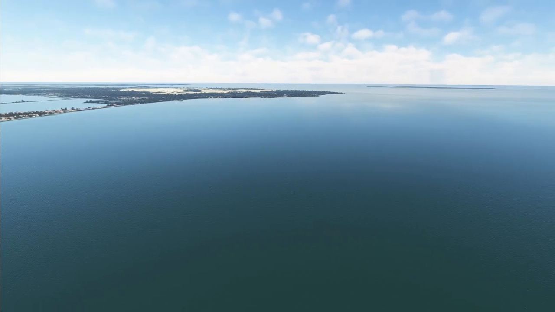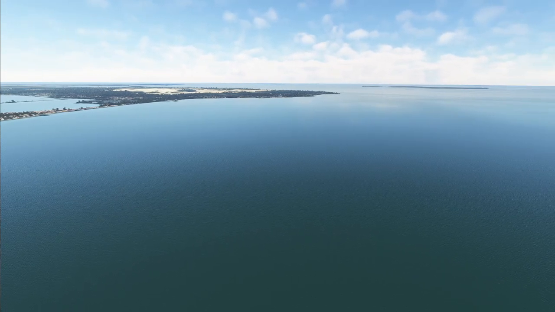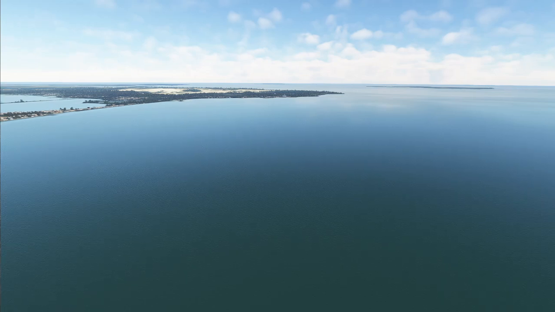Put-in Bay is famous in this area because that is where Oliver Hazard Perry, during the War of 1812, sailed his ships from Erie, Pennsylvania, down to this area and had a naval battle against the British, and basically forced the British off of Lake Erie, and it was quite the naval battle.